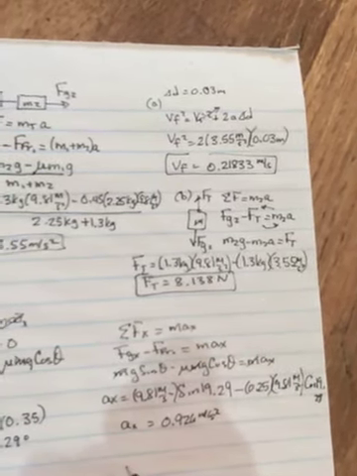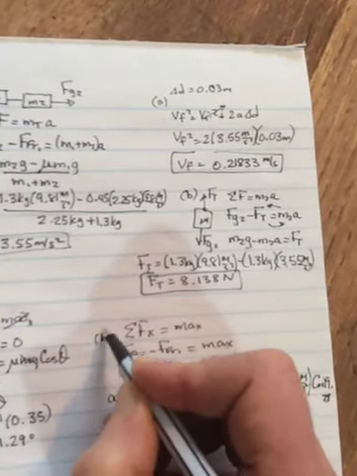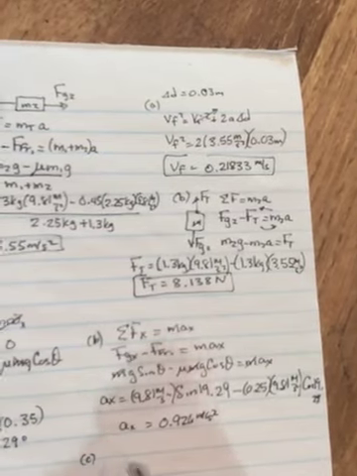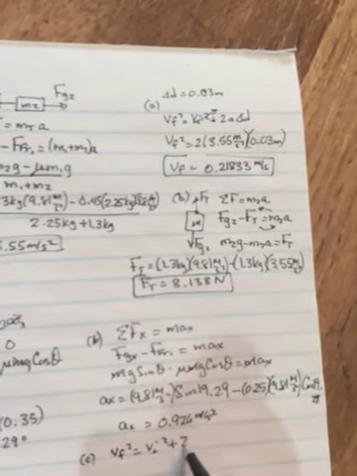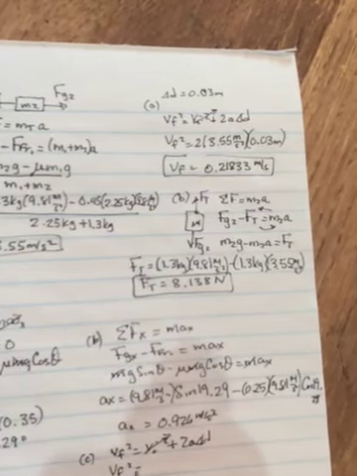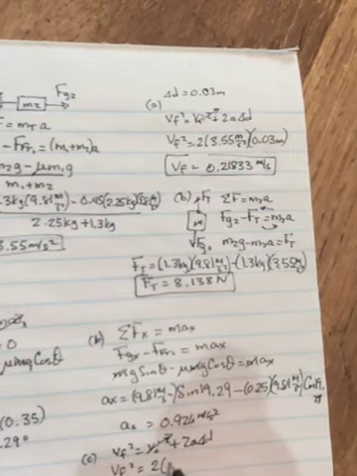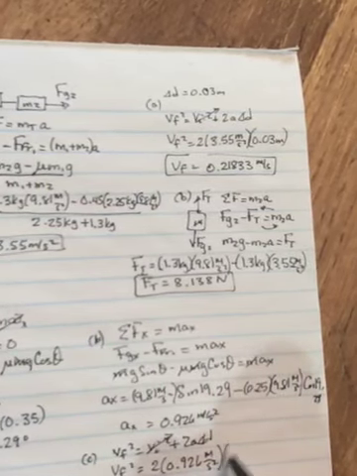How fast is it going when it has traveled 5 meters? So for part C, you just want VF. VF squared will equal VI squared plus 2A delta D. VI goes to 0. VF squared equals 2 times that 0.926 meters per second squared.